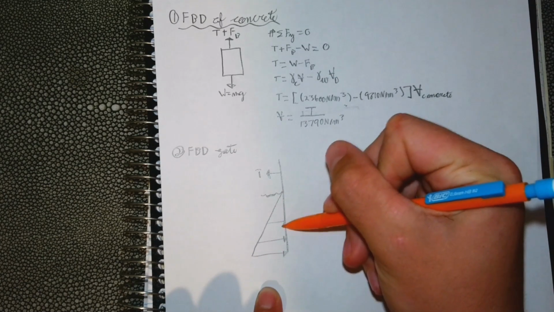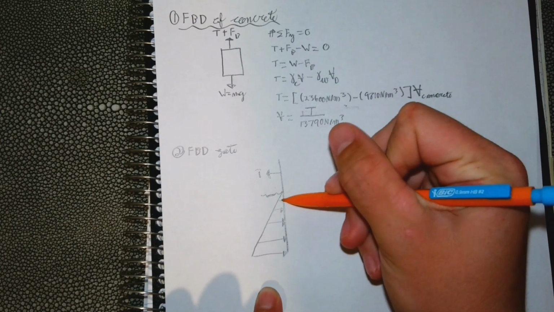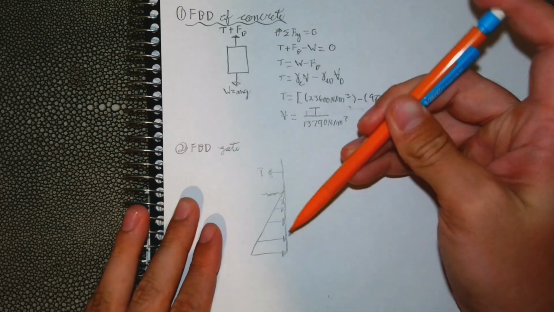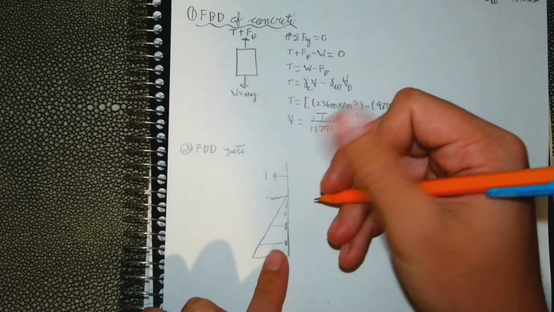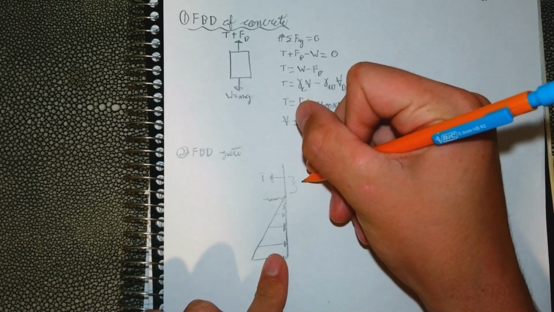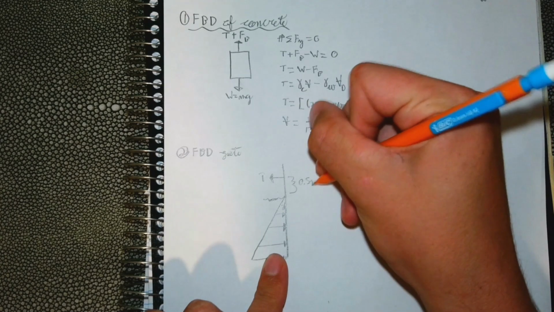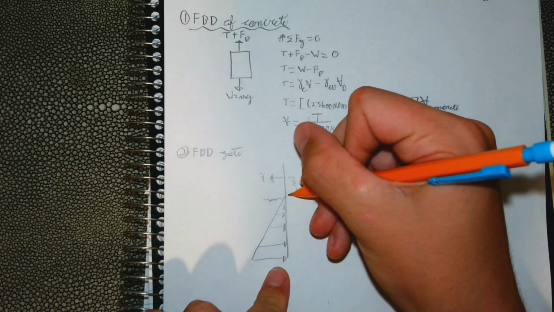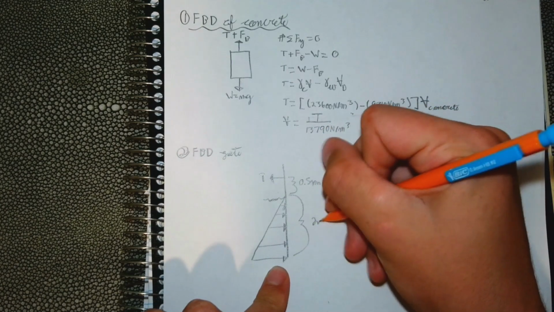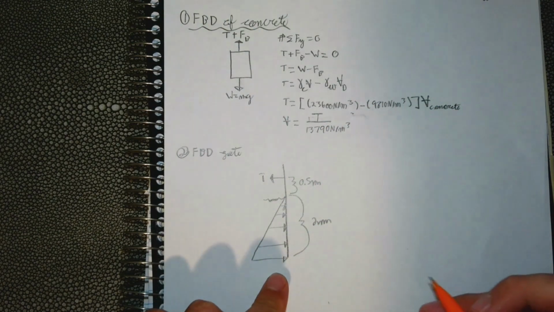So we got pressure. The deeper we go down, the more pressure acts. We know that this is 1/2 meter, and then this is 2 meters. That's the part that's underwater.